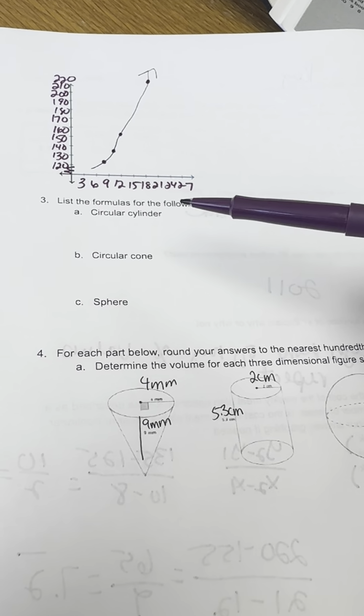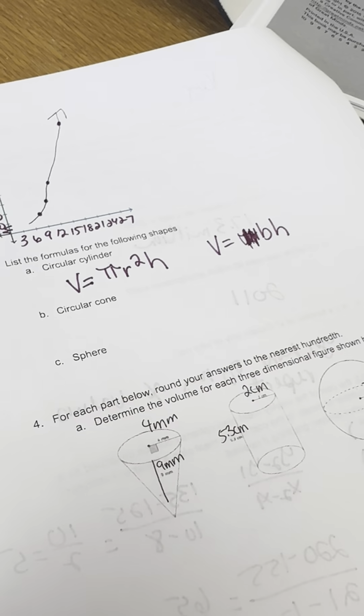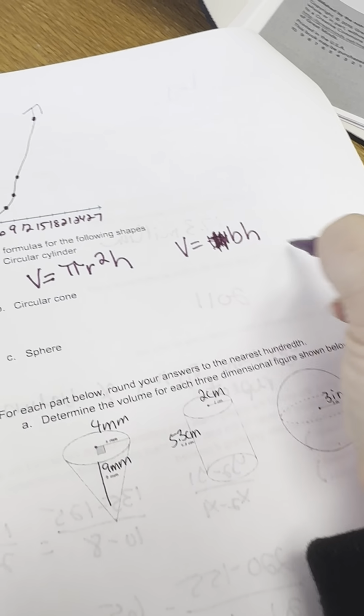So the circular cylinder has a formula of volume equals pi times r squared times h, or a more basic way is the B times the h, which is the base times the height. So the base is the circular base, and then the height.